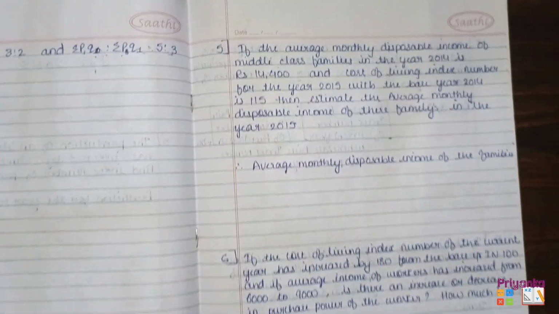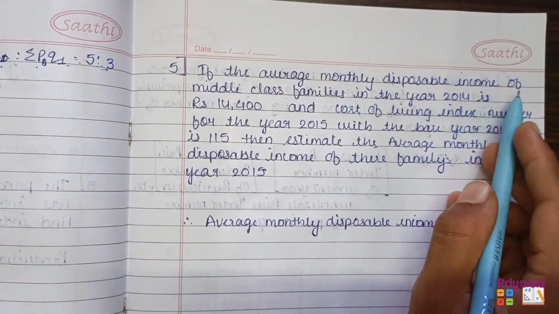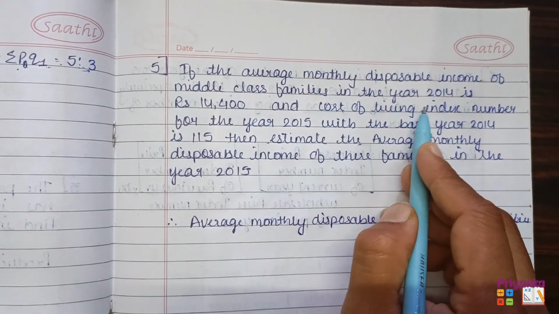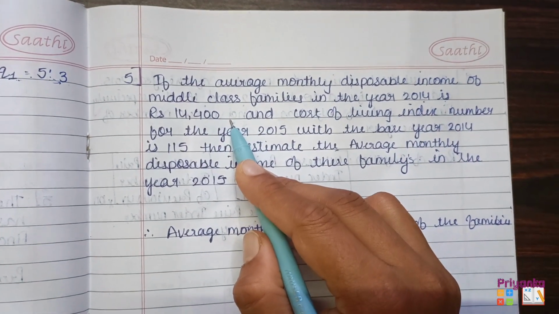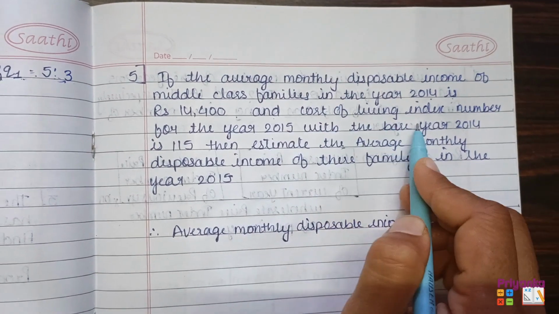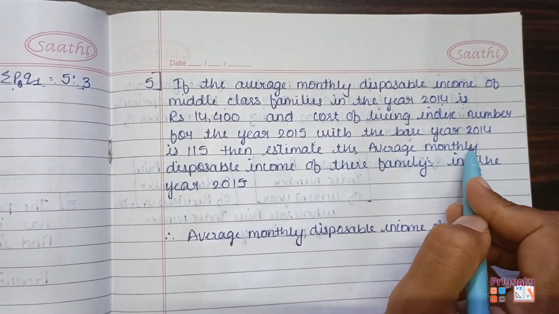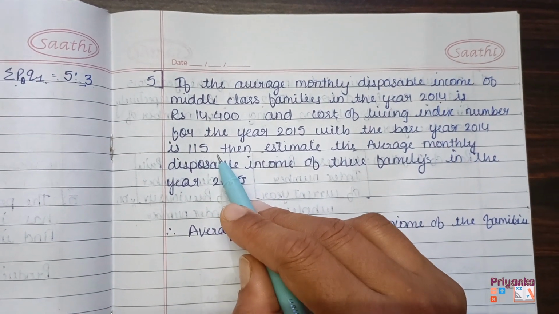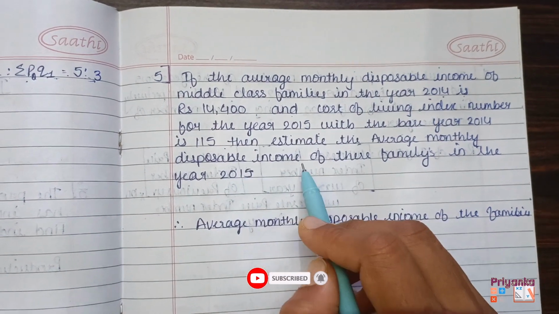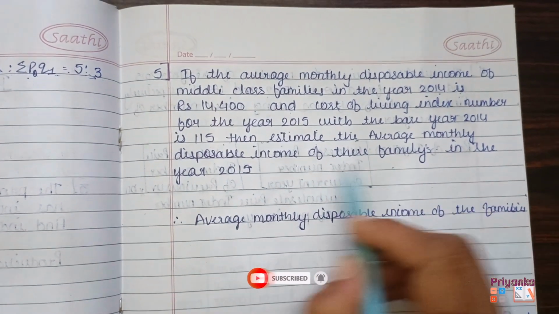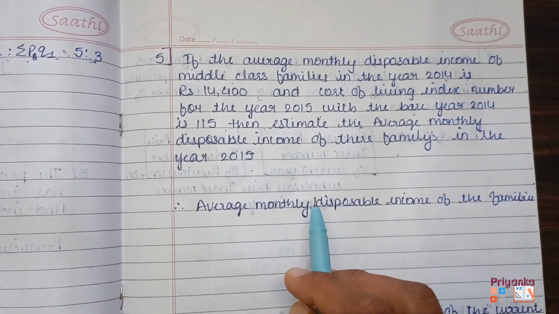Next is question number 5. If the average monthly disposable income of a middle class family in the year 2014 is 14,400 and the cost of living index number for the year 2015 with the base year 2014 is 115, then estimate the average monthly disposable income of this family in the year 2015. Very simple calculation, no need to remember any formula.